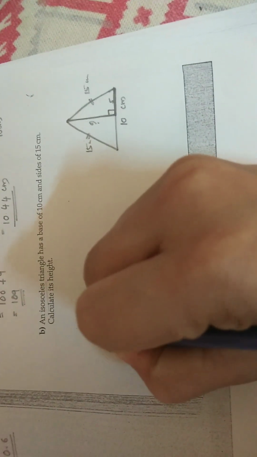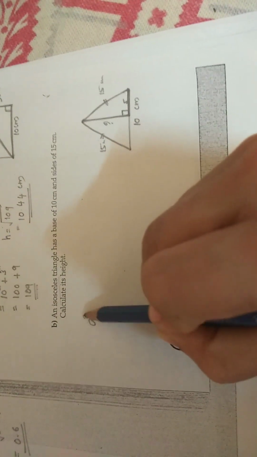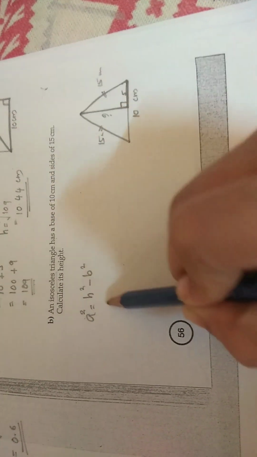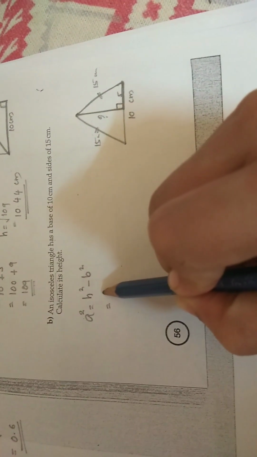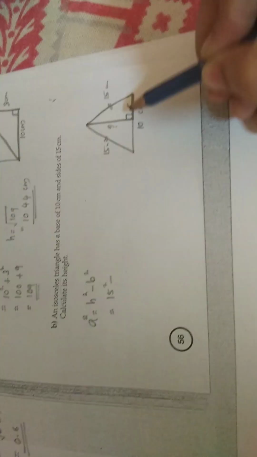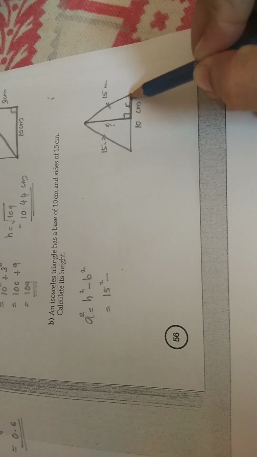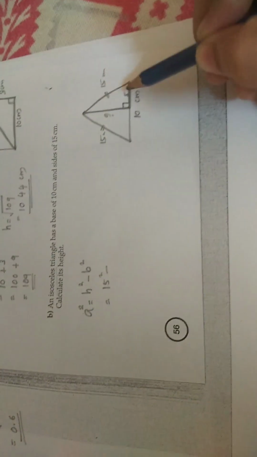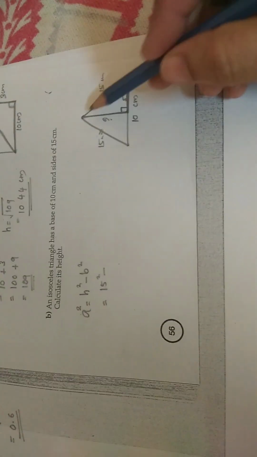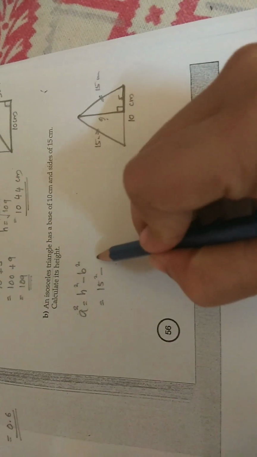What's the equation? Altitude square equal to hypotenuse square minus base square. Now what's hypotenuse here? 15. 15 square minus base square. Now here students are making mistakes. They will take the base as full 10 and write it over here, which is wrong. We are considering only half part of the triangle, so only 5.